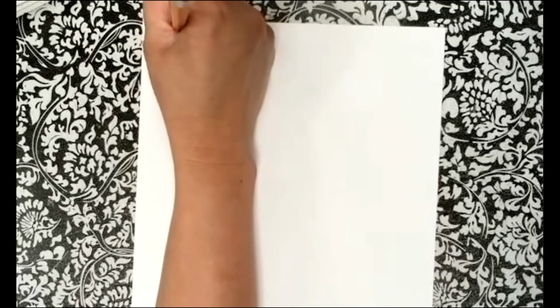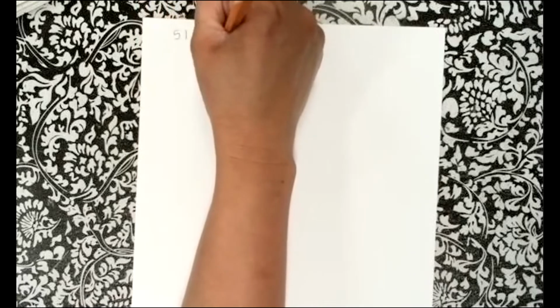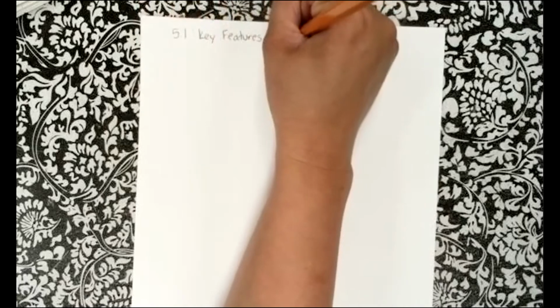Today's lesson is on 5.1, key features of exponential functions.